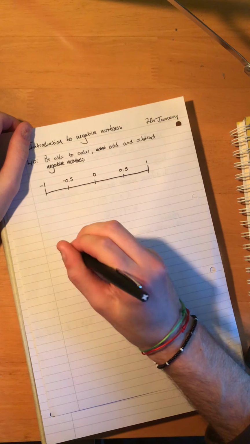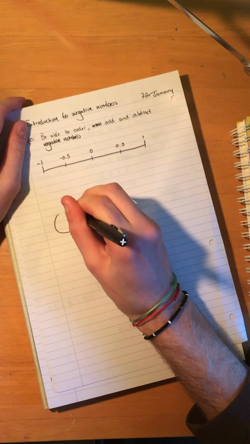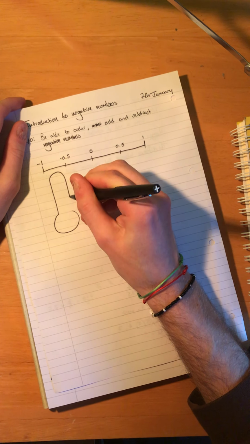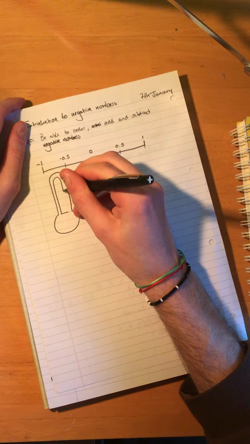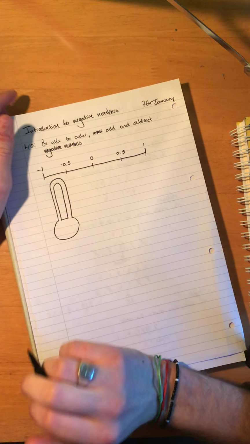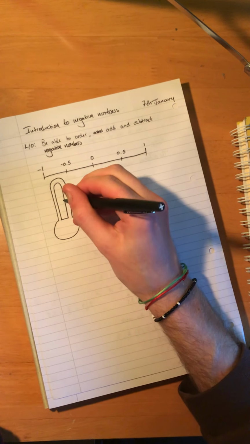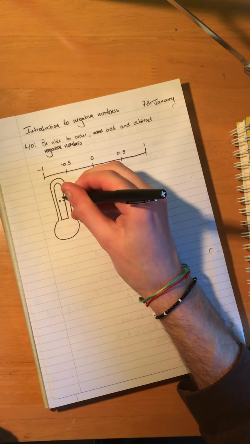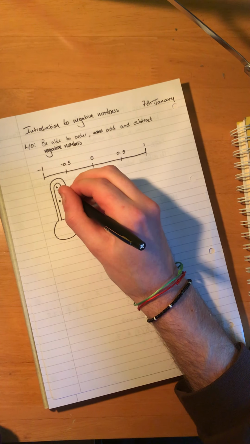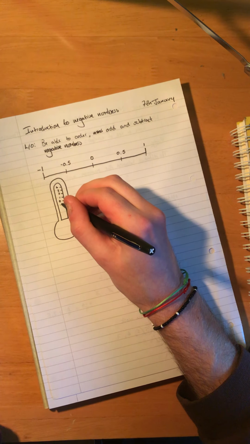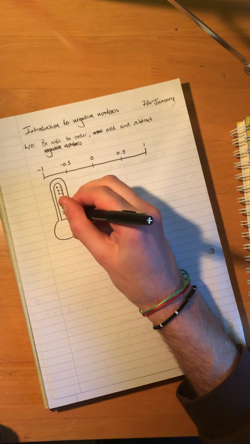There's going to be a few questions on the worksheet that I've set for you. But let's have a go at drawing a thermometer. It's got a big round bit at the bottom and then it comes up round like that. I think I did a pretty good job. Right, so a thermometer looks kind of like this, where we've got 0 here, and it will go up 1, 2, 3, 4. It'll go up to plus 4, 3, 2, 1, then negative 1, negative 2, negative 3, negative 4.